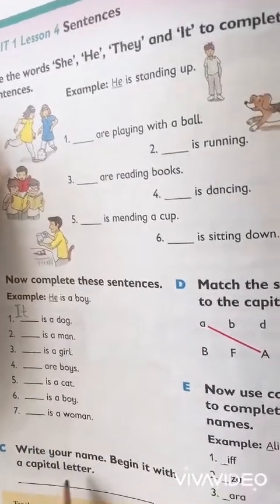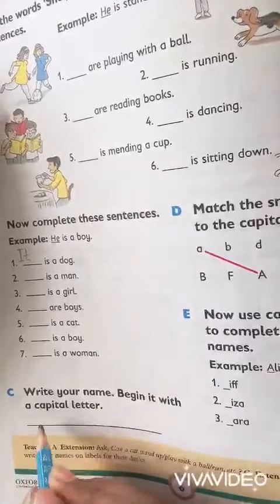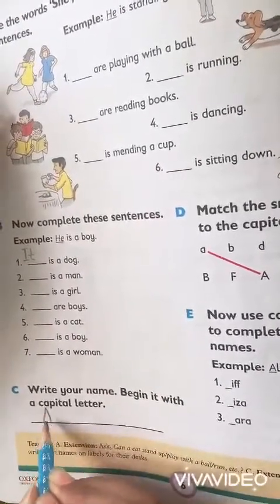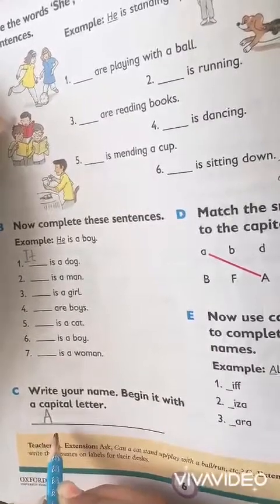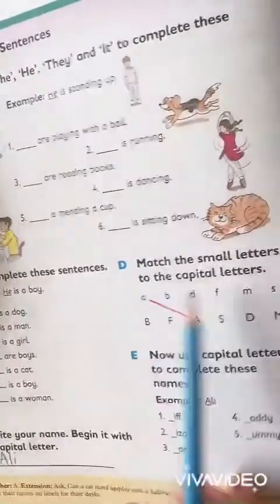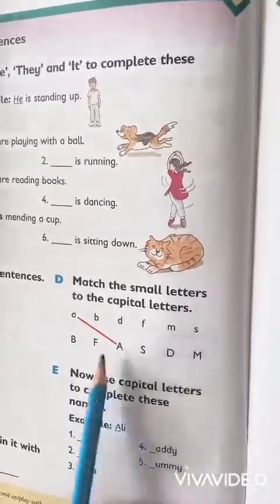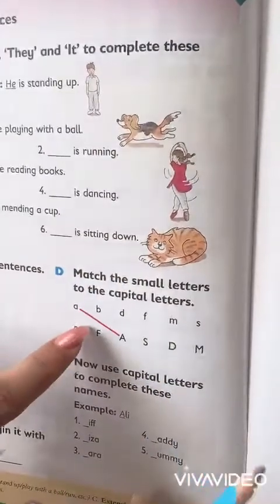Exercise C. Write your name beginning with a capital letter. You have to write your name here. For example, the first letter must be capital. Ali. Exercise D. Match the small letters to the capital letters. Over here one example is given.